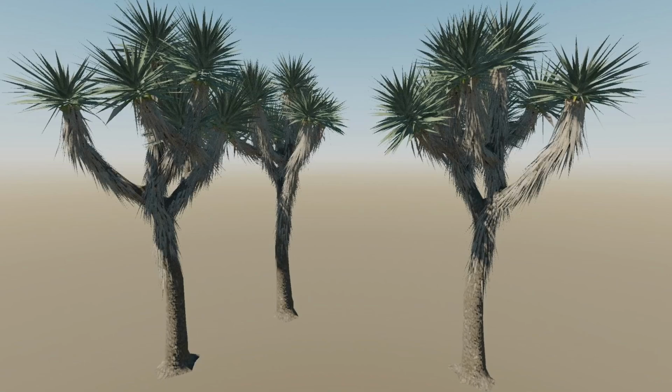So here's this tree. This came from Plant Catalog, which is free, but it's very high poly. These were 150,000 polygons each, and they're reduced down to 9,000 triangles each, which is very usable. So you could use this as the top level LOD, and then reduce it further for further away LODs. So it can turn meshes that are not real time into usable real time assets.